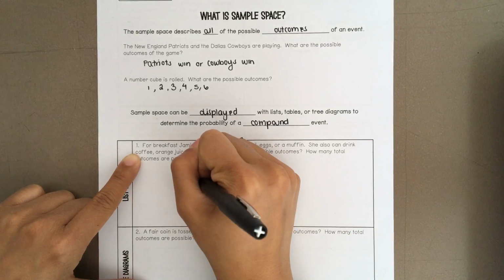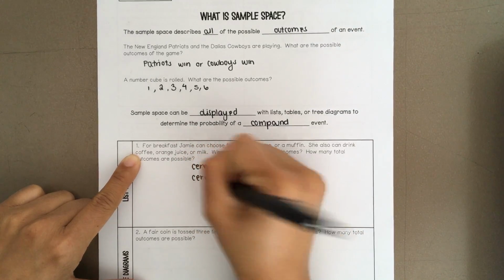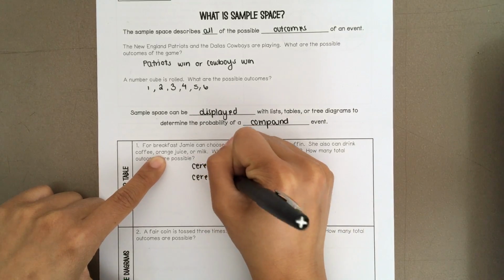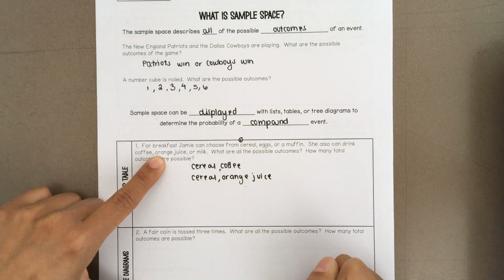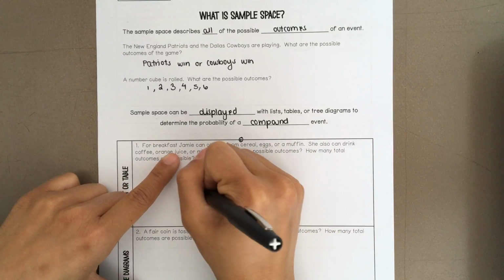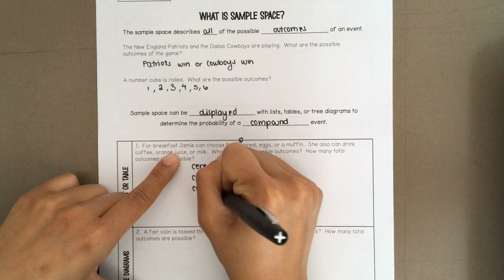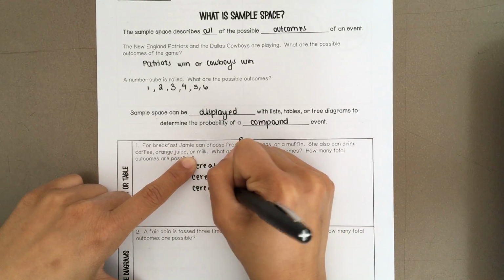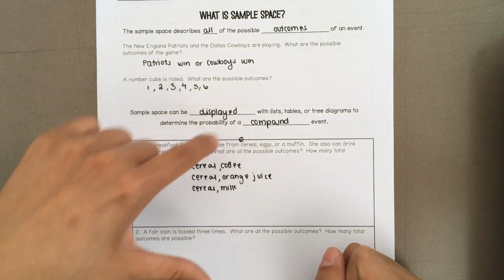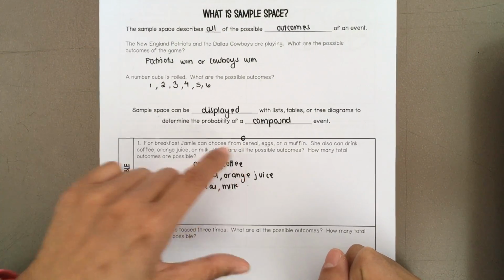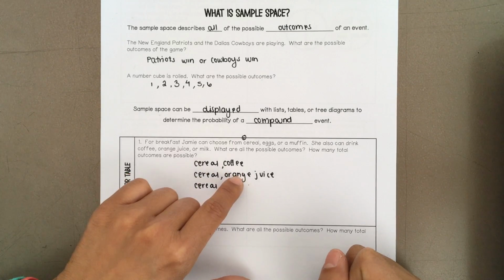Going back to cereal, she can also get orange juice. This is another outcome. And again, going back, she could have cereal and then milk. So those are all the options that we can have for cereal: cereal and coffee, cereal and orange juice, cereal and milk.